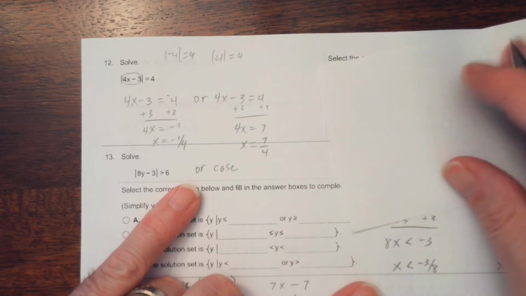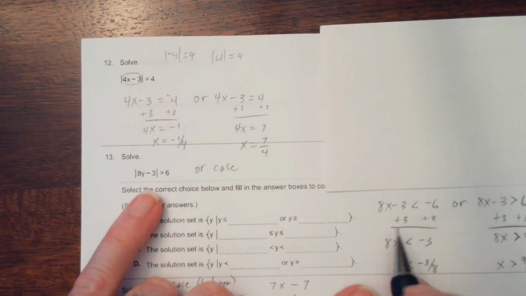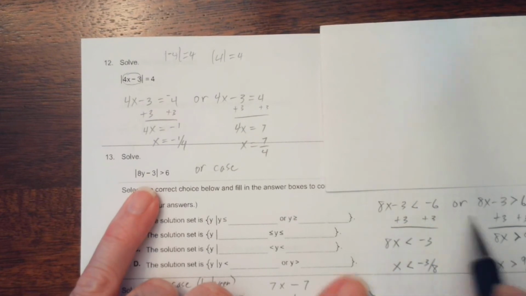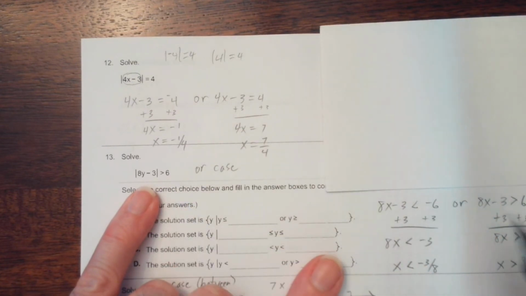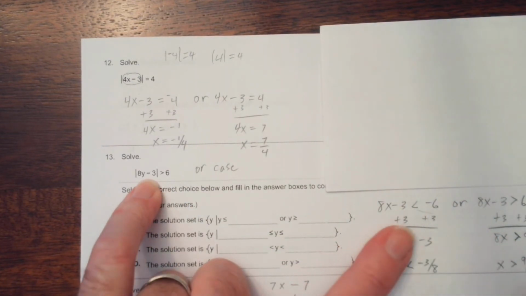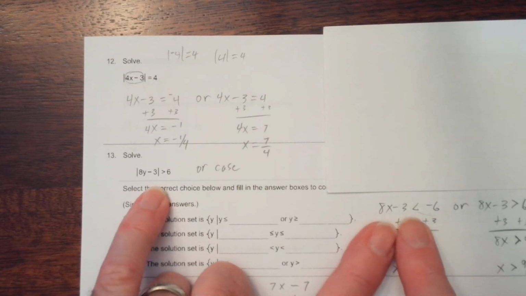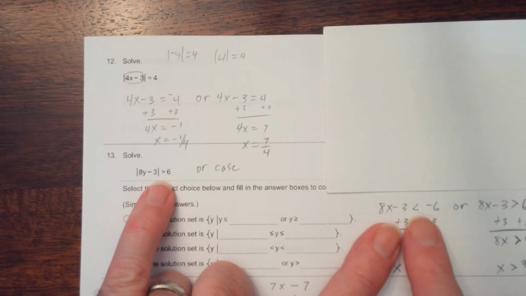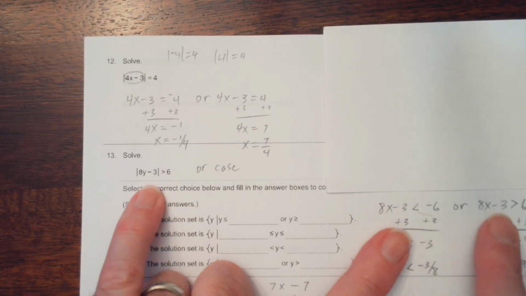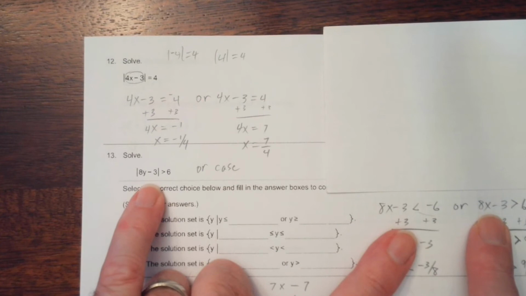In the OR case, where you have greater than or equal with absolute value, you're going to end up with two inequalities. 8x minus 3 is less than negative 6. So notice I switched the symbol and I changed the sign. Or notice this case looks just like the original. 8x minus 3 is greater than 6.